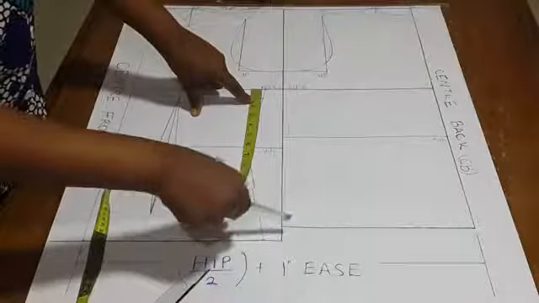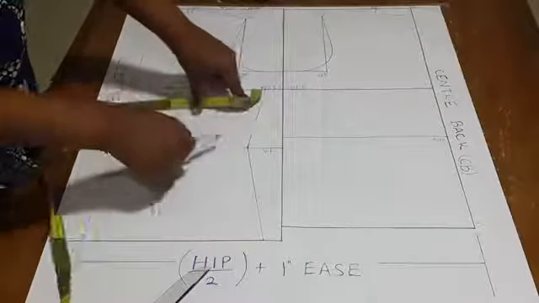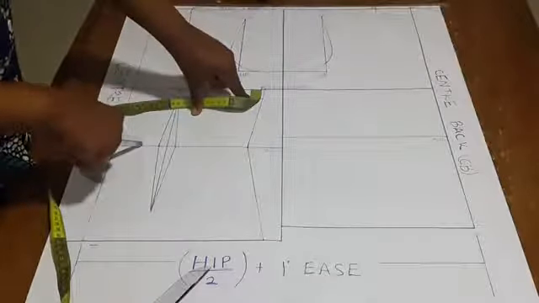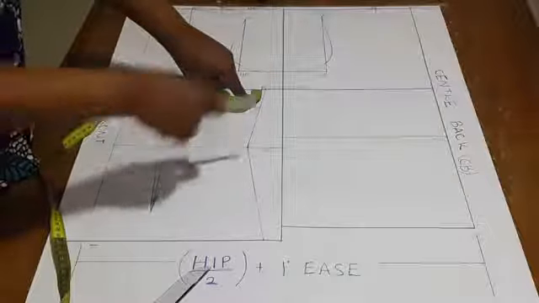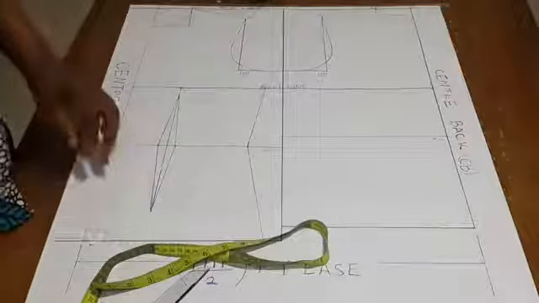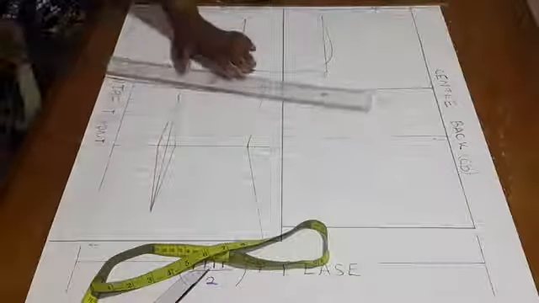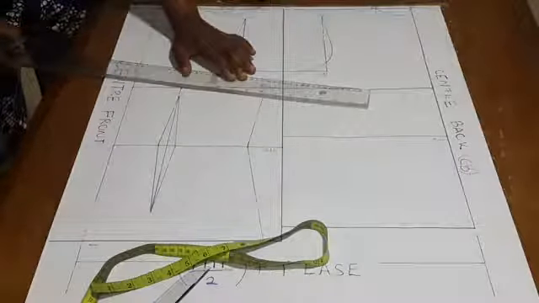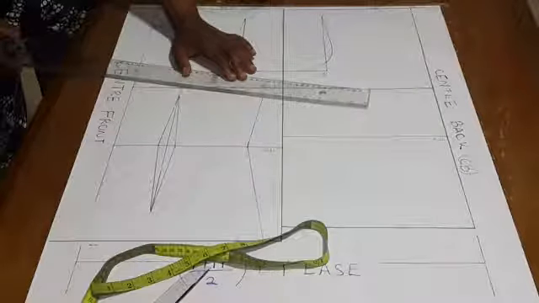And what caused that 1 inch difference? It is arising from the difference between the front half length and the back half length. We encourage you to watch our videos on how to take an accurate measurement, and you will understand why this is so.